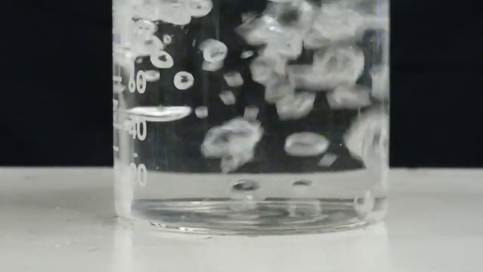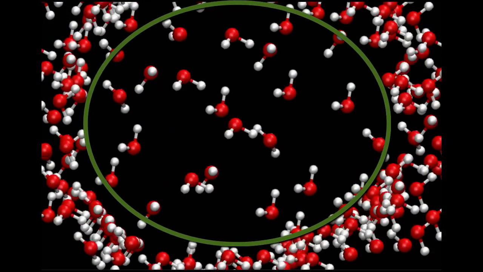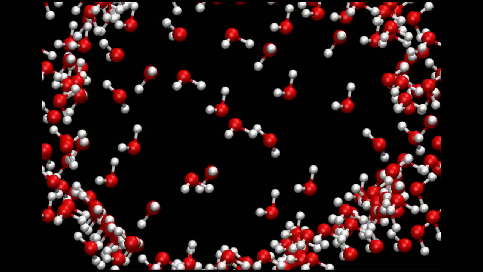So back to boiling. Boiling happens when water molecules have enough energy to spread out and to form bubbles. These bubbles rise to the surface and they release the water vapor. Since the water vapor contains these more energetic molecules, releasing them into the air cools the water.